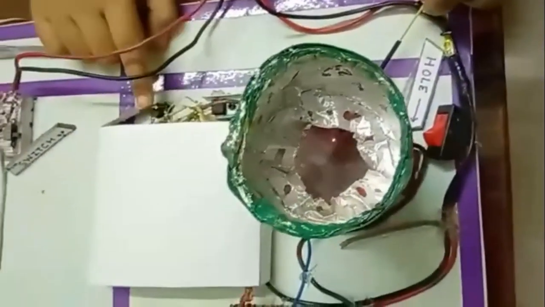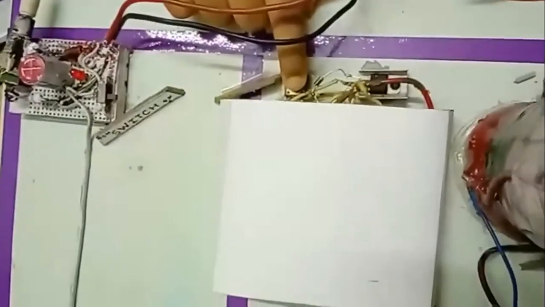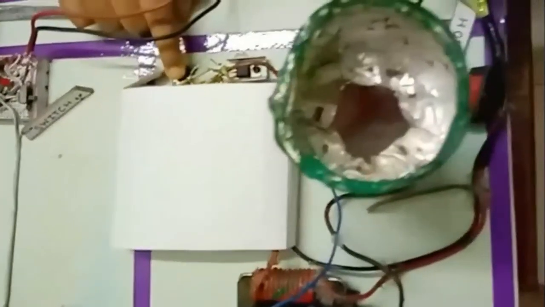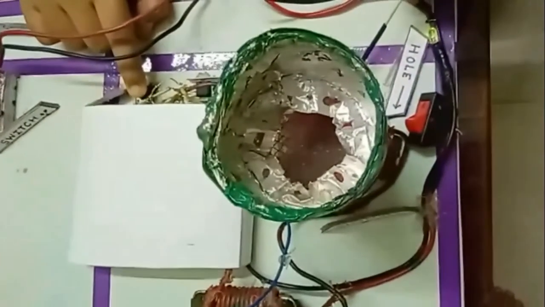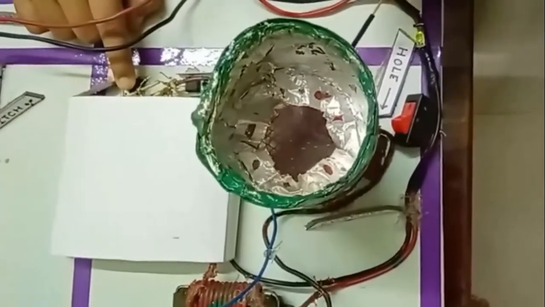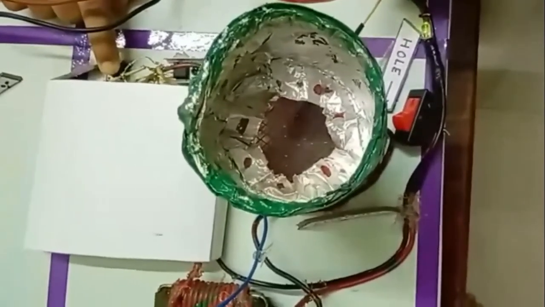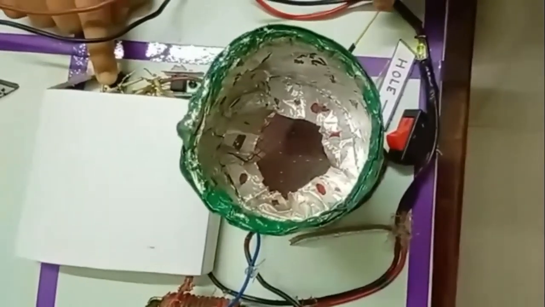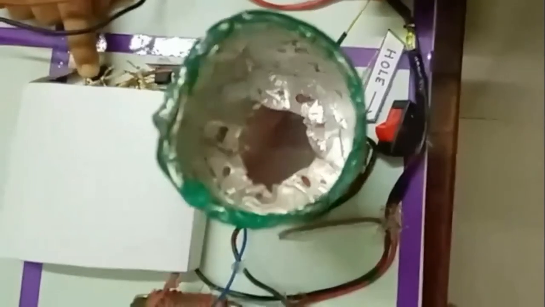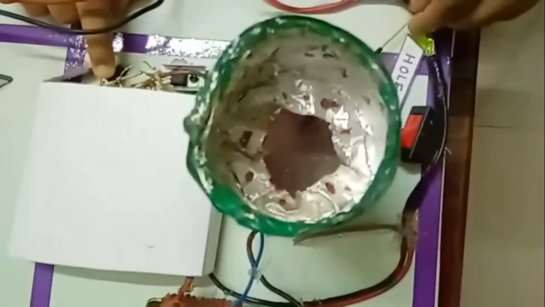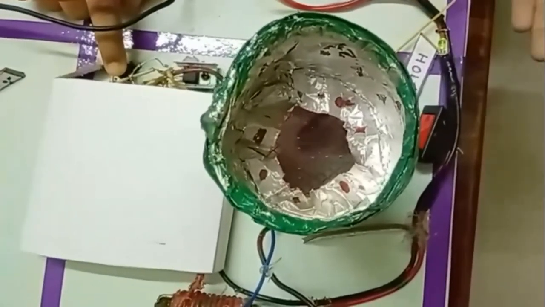Now as I put the agarbatti in this hole, first of all we can see that smoke is coming out of the chimney, but after a while when I turn on the switch, with time the smoke gets reduced and after a while the smoke will be removed completely, or the amount of smoke coming out of the chimney will be reduced. Now this was the working of the precipitator.